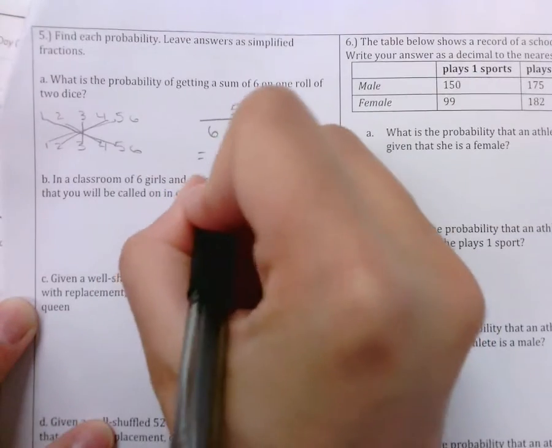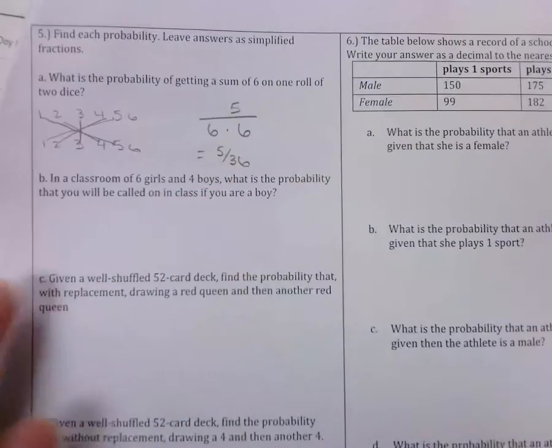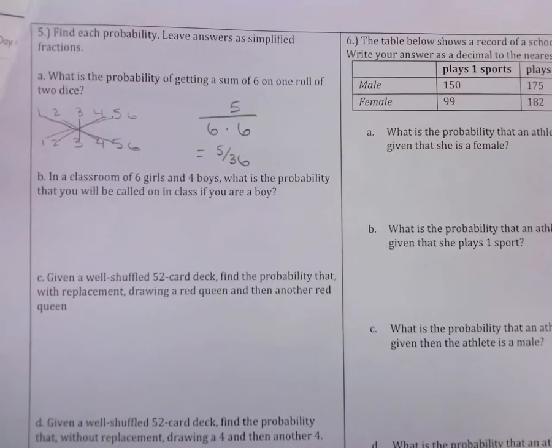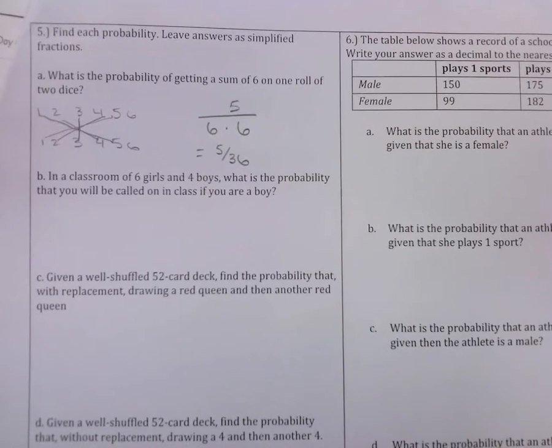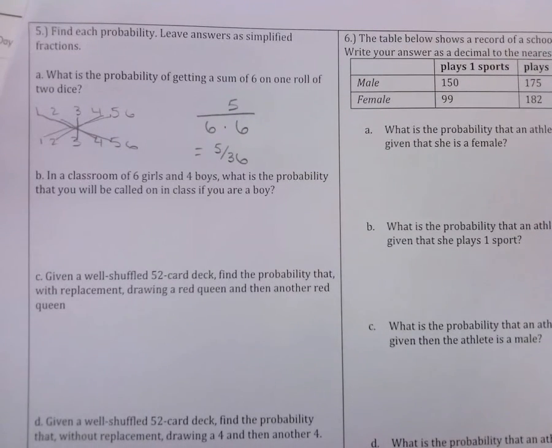So this is 5 over 36, and then you would simplify it if possible, which is not possible for this, so you just leave it as 5 over 36. I really thought that 6 plus 1 was 6. Why is it 5 on top?